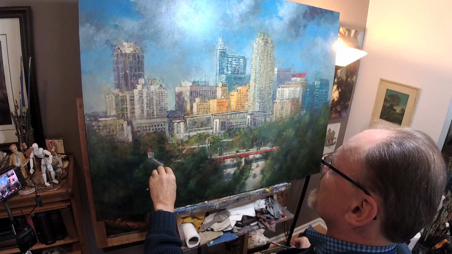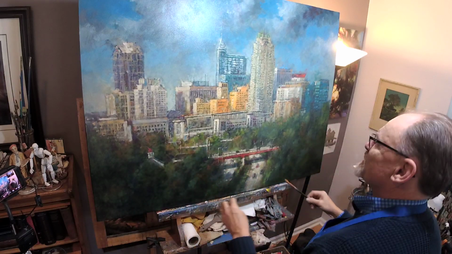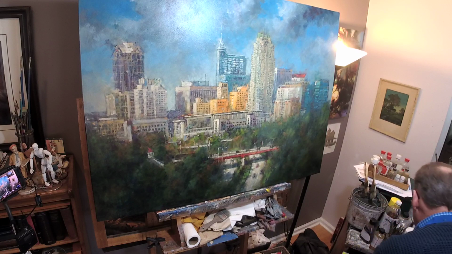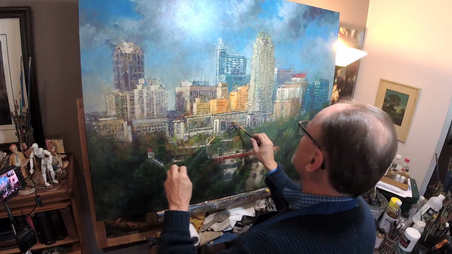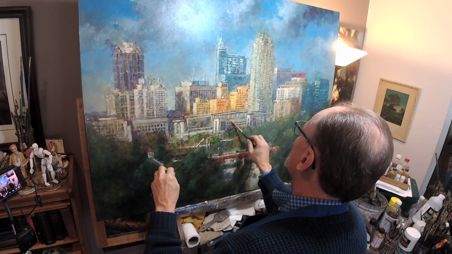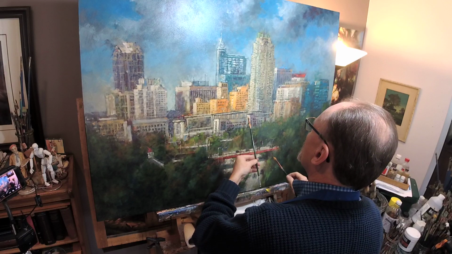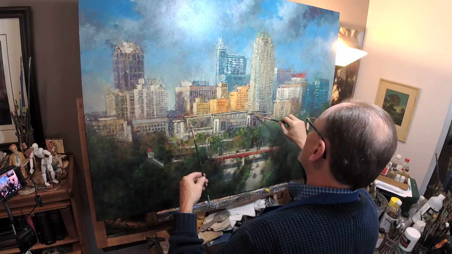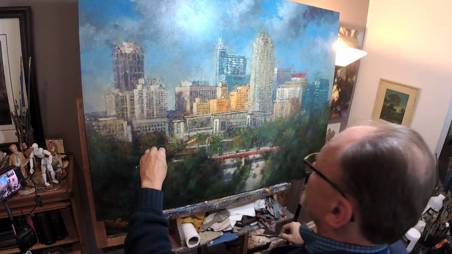Here I am doing broken color on top of broken color. I did that blue just a little while ago. And here I am now doing yellow on top of it. I'm going to switch to a slightly yellower yellow right now. Yeah, that was nice.